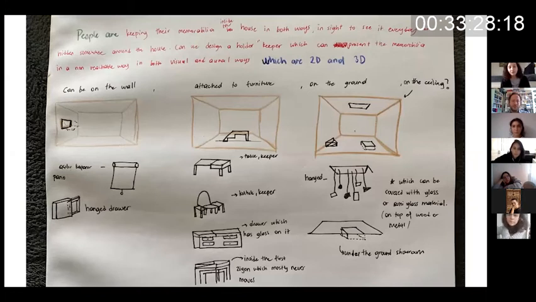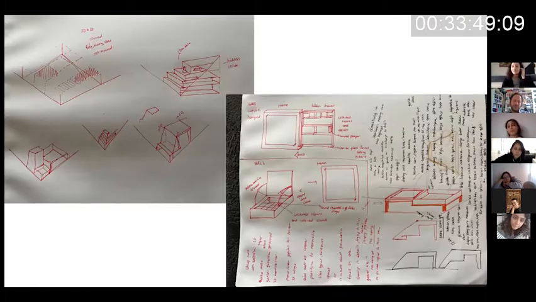I thought it can be on the wall, or it can be attached to furniture, or it can be on the ground or hung from the ceiling. And I wanted to try different furniture or product models to see the possibilities.